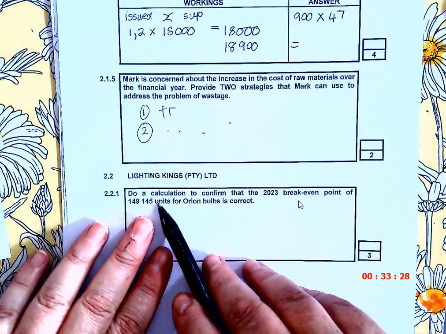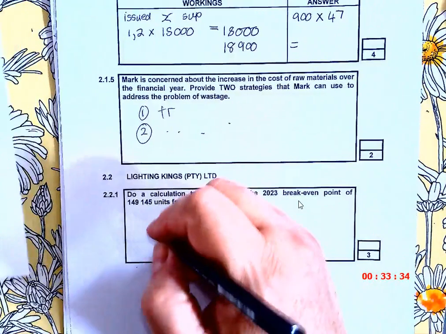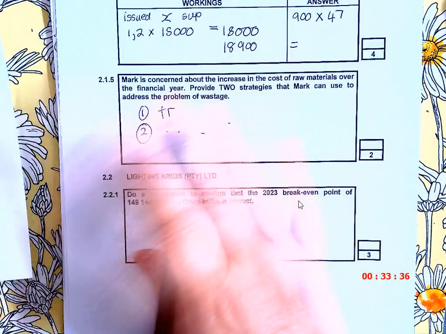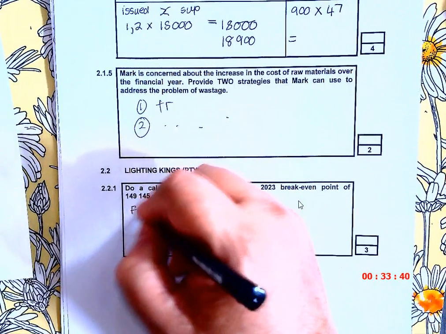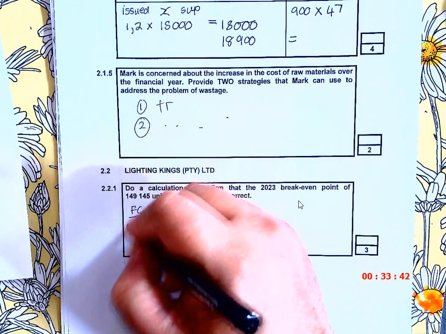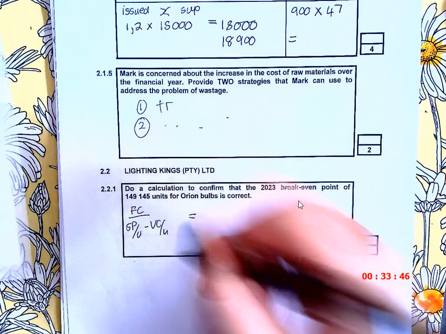Okay. Now, do a calculation to confirm the break-even point. Break-even point, you guys, for this, you cannot get less than 3. You take the fixed cost over selling price per unit less variable cost per unit.